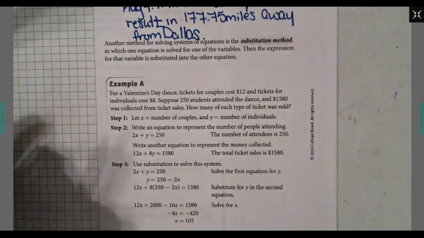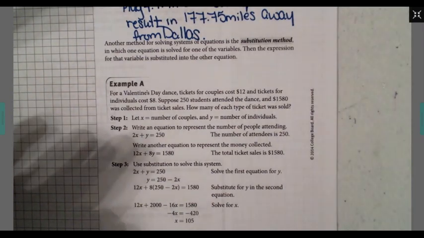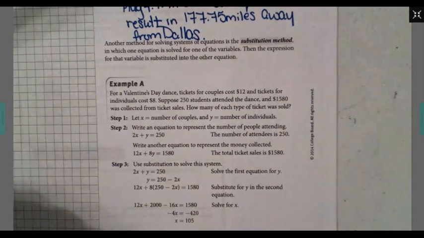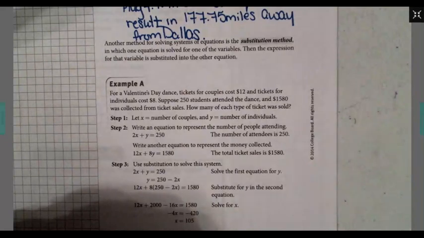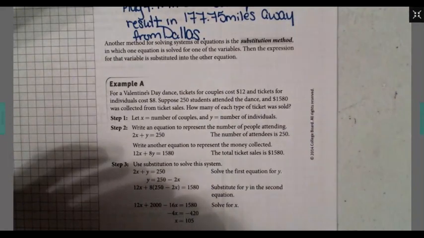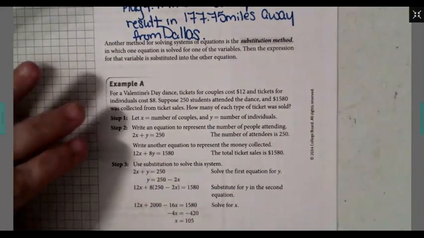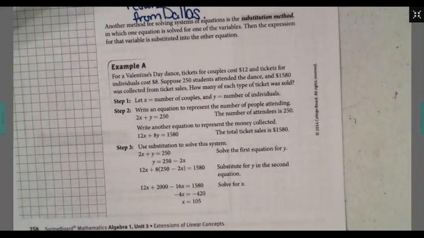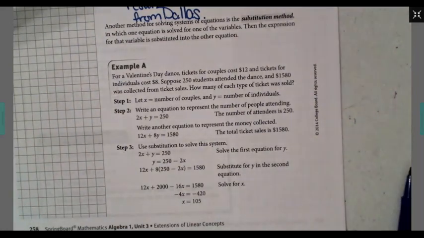Introduction to Example A. Another method for solving systems of equations is the substitution method, in which one equation is solved for one of the variables, then the expression for the variable is substituted into the other equation. Example A. For a Valentine's Day dance, tickets for couples cost $12, and tickets for individuals cost $8.